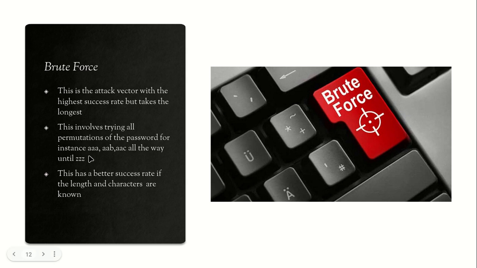For example, let's just suppose that there was a password that is 3 characters. If I'm to try AAA, AAB, and AAC, and I keep going all the way until ZZZ, and then somewhere along the way I will find the 3-digit password, provided of course that it's only lowercase alphabets. If I'm using that brute force attack, then it would work like so.